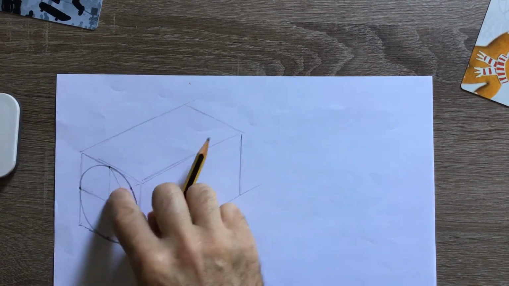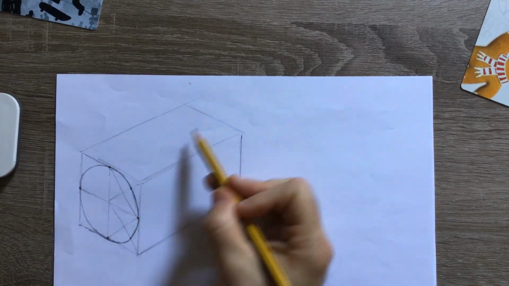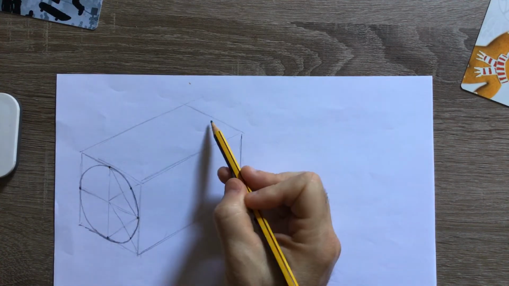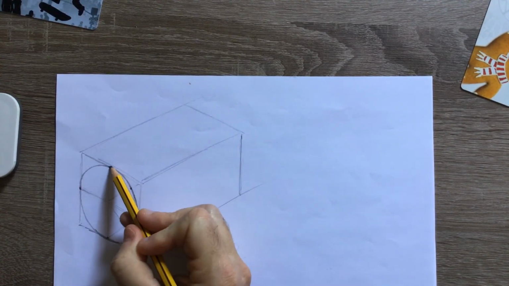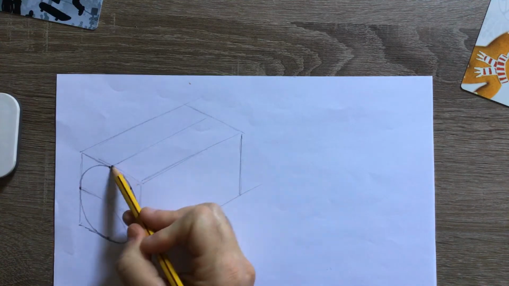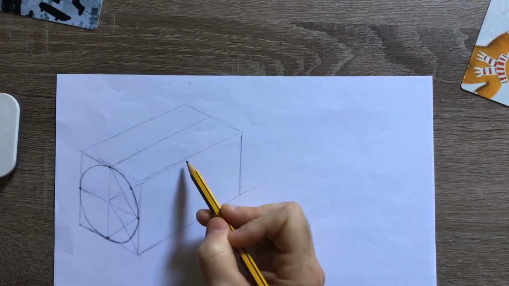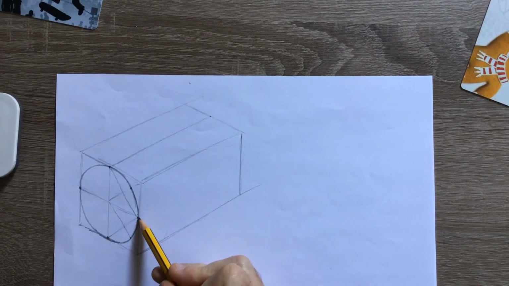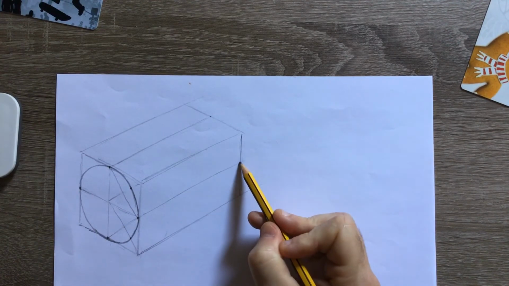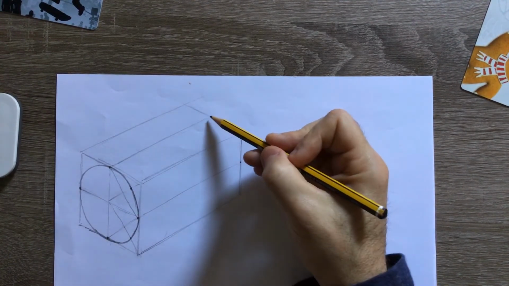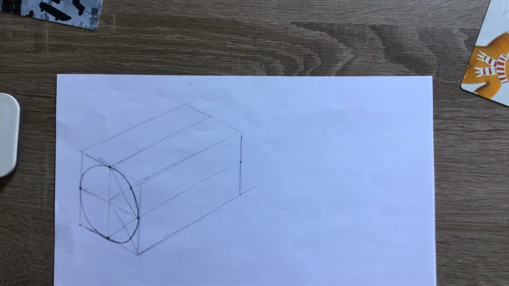Okay, now I need to give depth to my object. So with depth, this is why I've drawn the box, because I'm going to use the back end of this to keep me right. So at 12 o'clock, this line here goes back parallel to the other two edges, and that's where it stops. At 3 o'clock, it does exactly the same thing, and it stops. So I now know I need to join here to here.